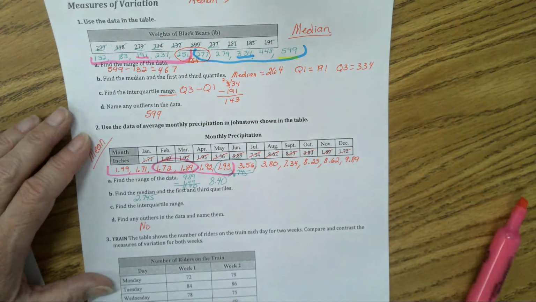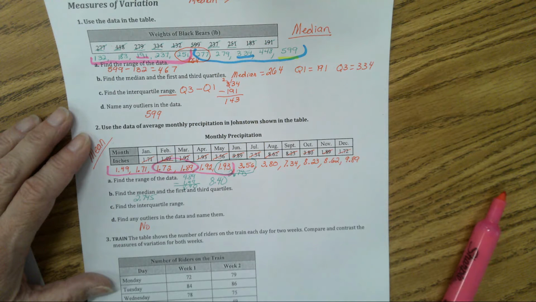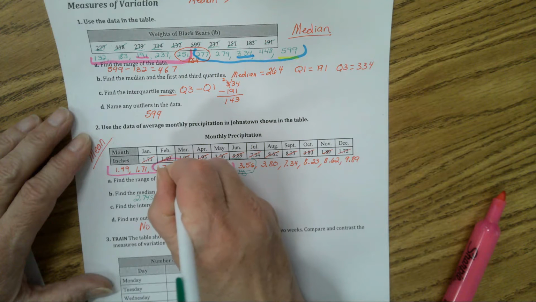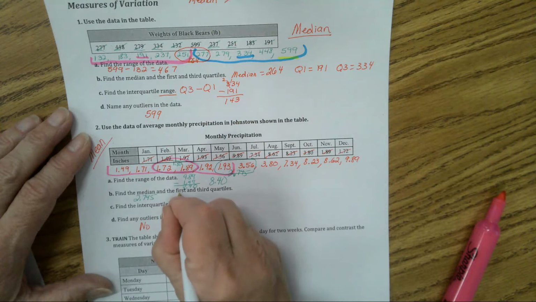Add them together and divide by 2. Did you get 1.805? All right, so Q1 is 1.805, and yeah, that's in between those 2.